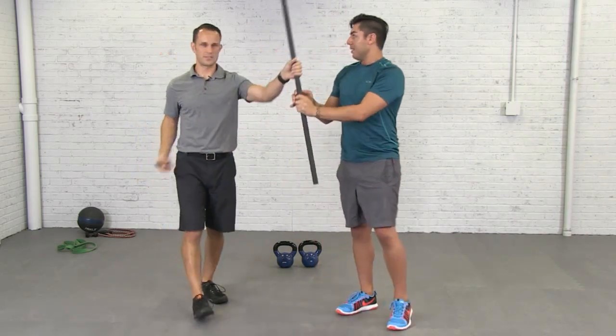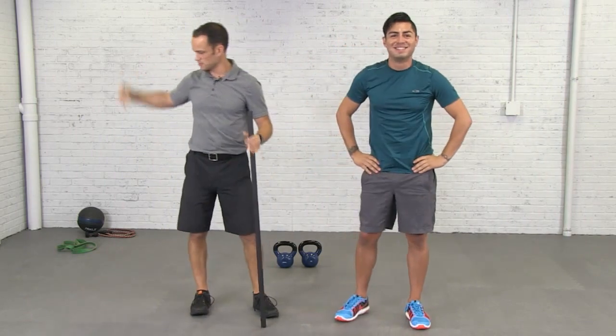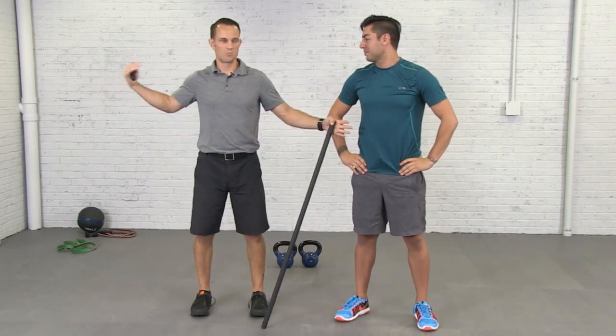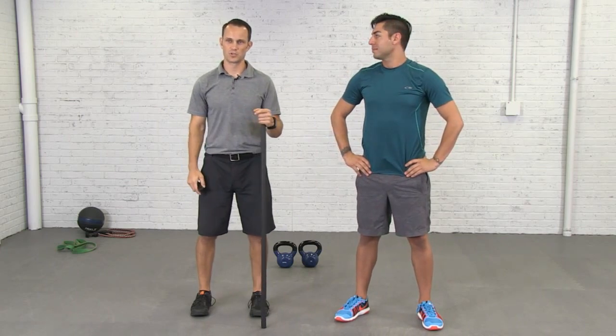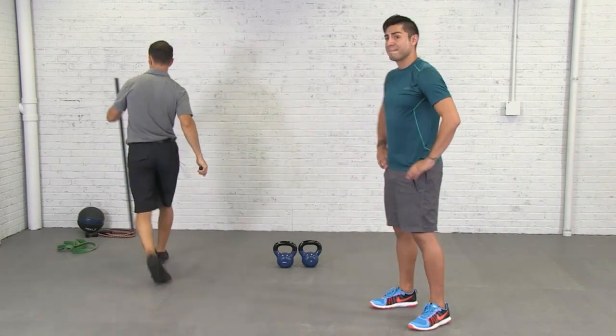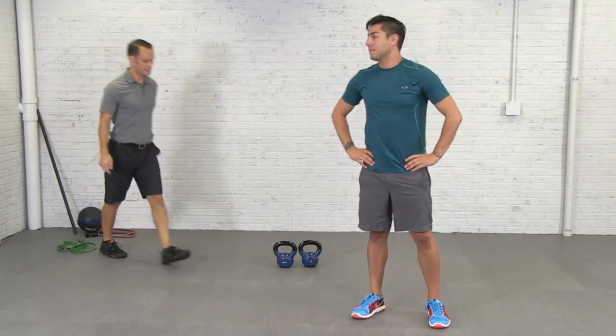Again, he does make this look easy with just a dowel, but put a regular barbell behind the neck there, and this exercise definitely becomes more challenging. All right, how you doing so far?